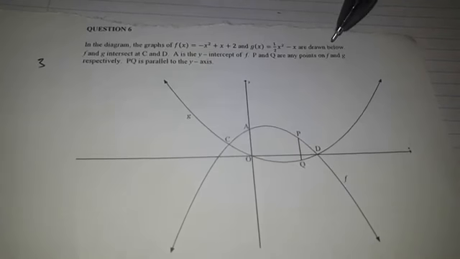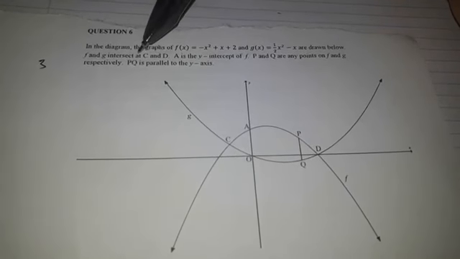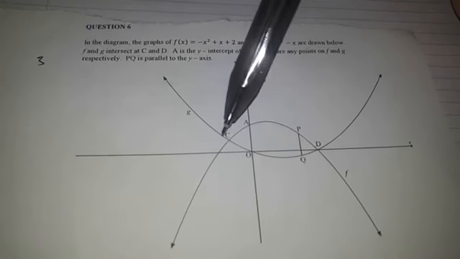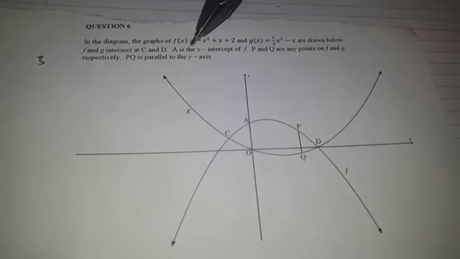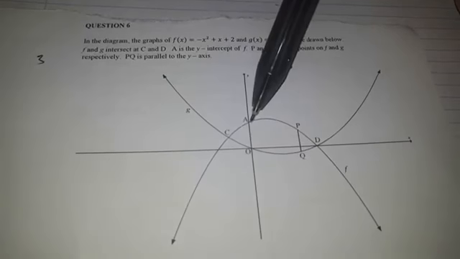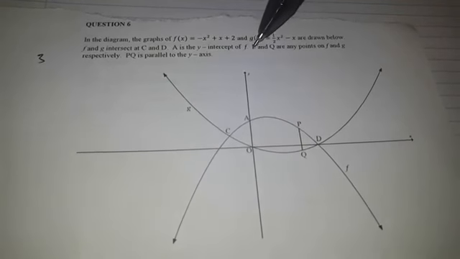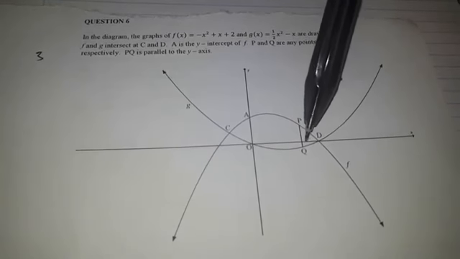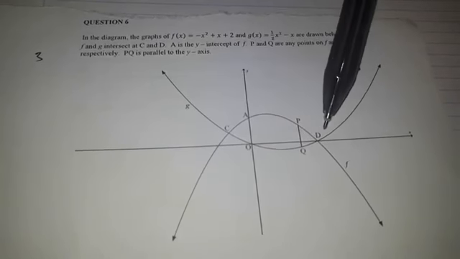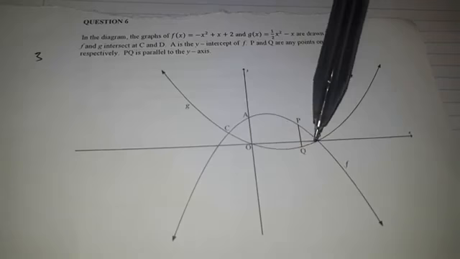They are drawn below. f and g intersect at C and D. And then they said here A is the y-intercept of f, and P and Q are any points on the graphs of f and g. So P and Q can be anywhere. You see, P can be anywhere there, Q can be anywhere there.